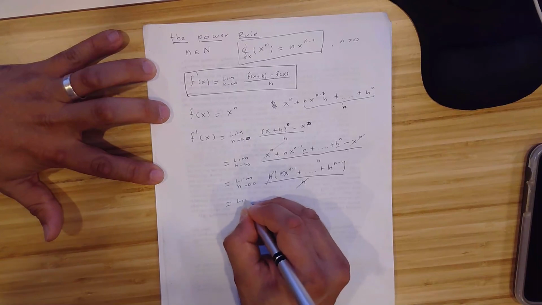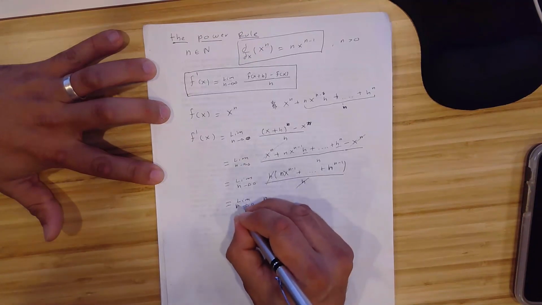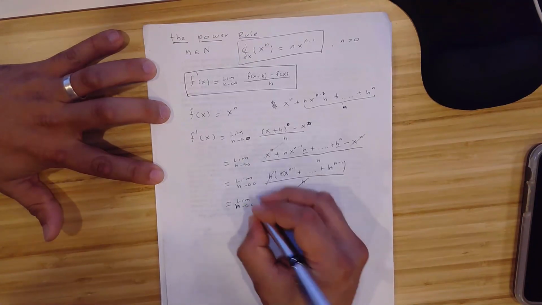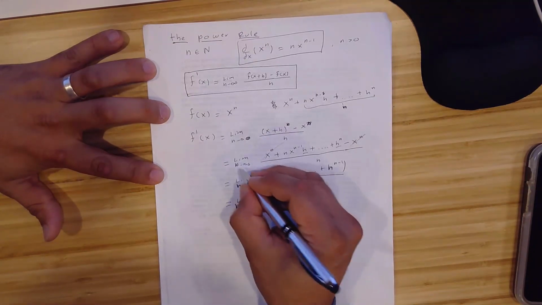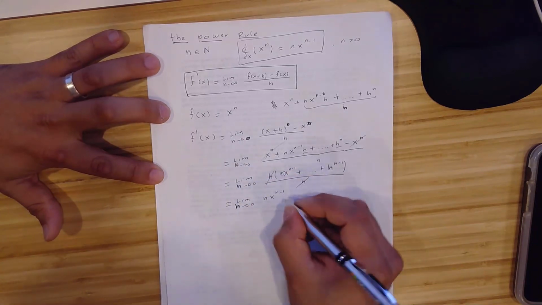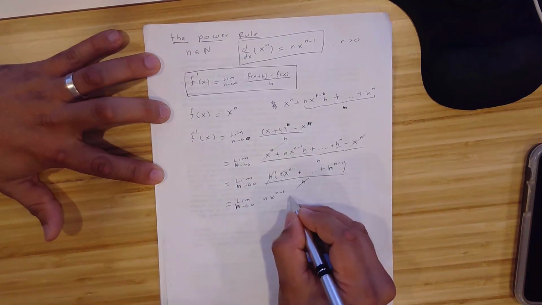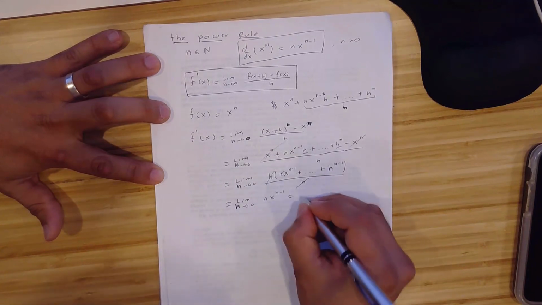And we see that the limit as h tends to 0 of this term, h is not anywhere here, so this term basically stays the same.